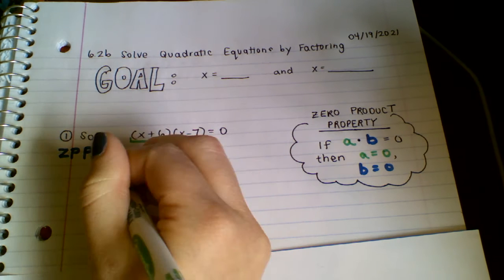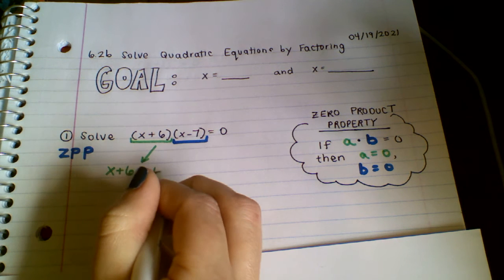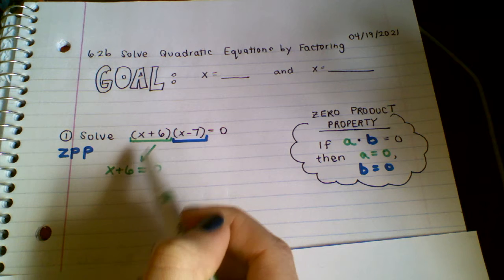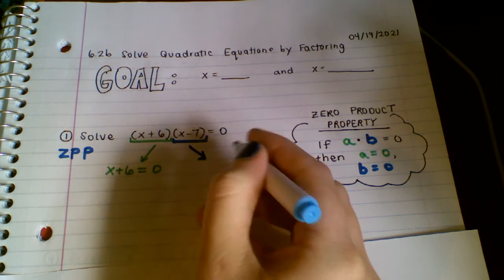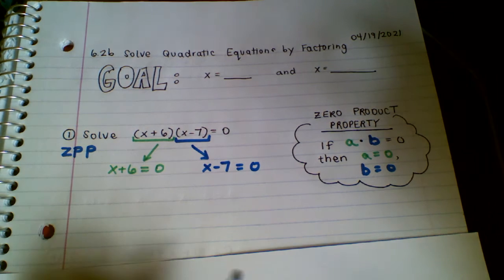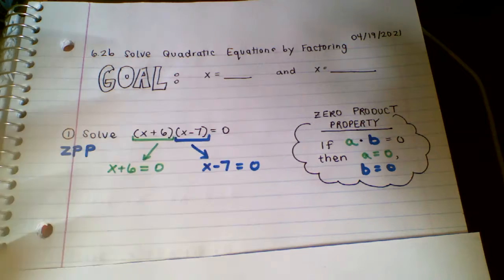And here's what it looks like when we use it. Set the first expression equal to 0. So x plus 6 equals 0. And then set the second expression or product equal to 0. And I know you can solve those 2 equations to reach our goal.